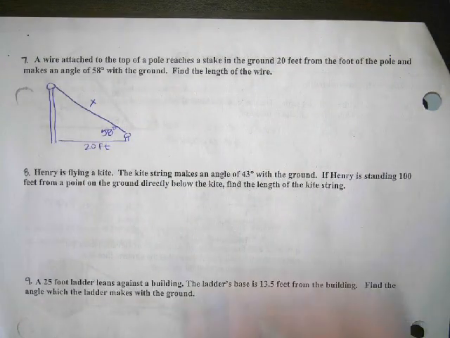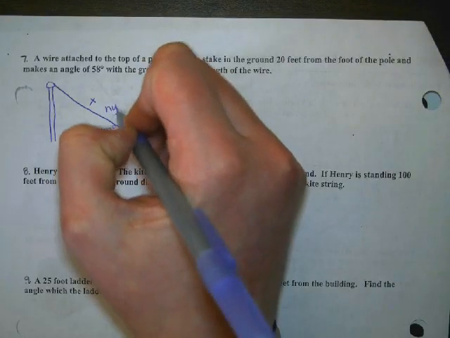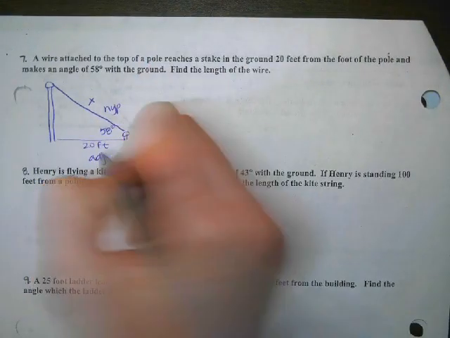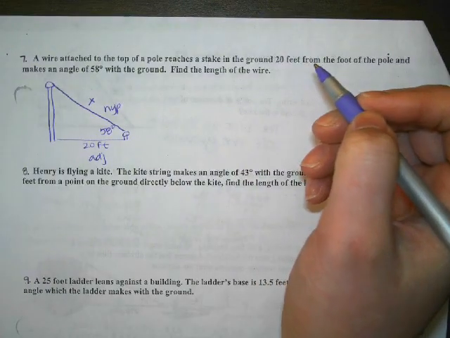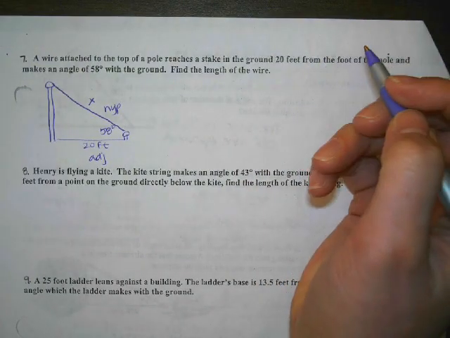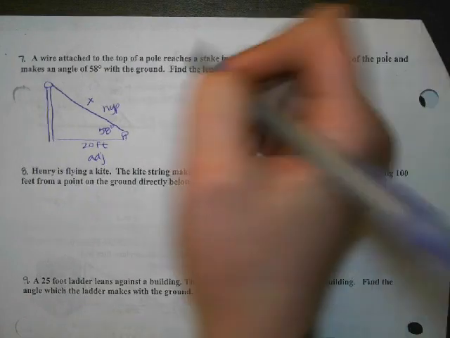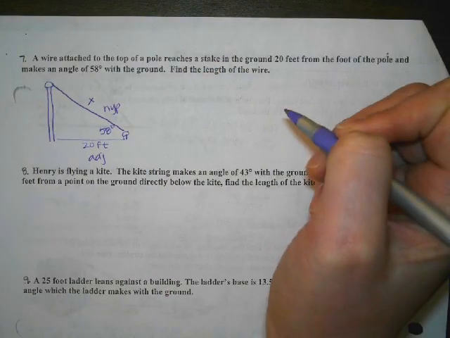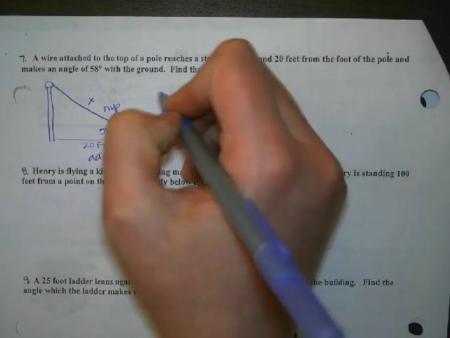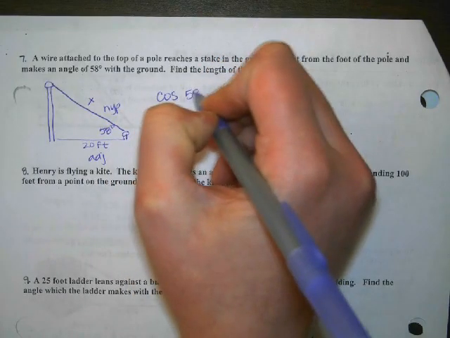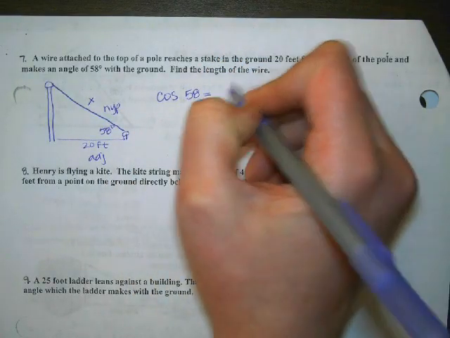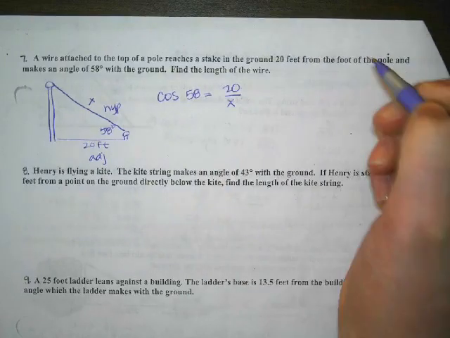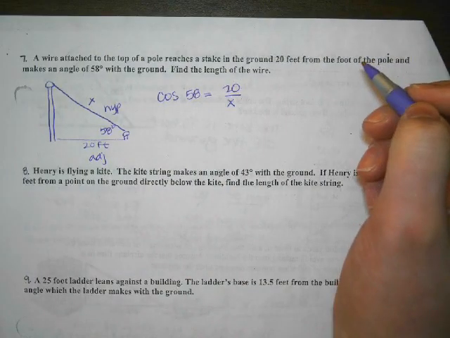So this is the hypotenuse, this is the adjacent, so that means which trig function are we using? Which one are we going to use? Cosine. So we're going to say cos of 58 is adjacent over hypotenuse, and how do we solve that?